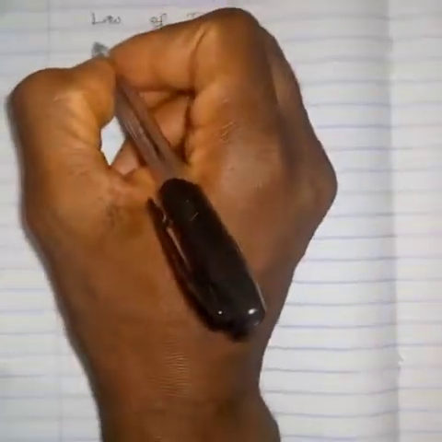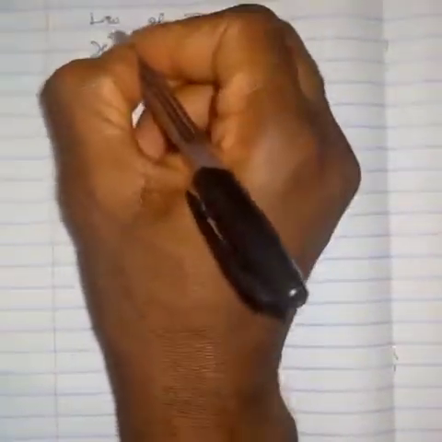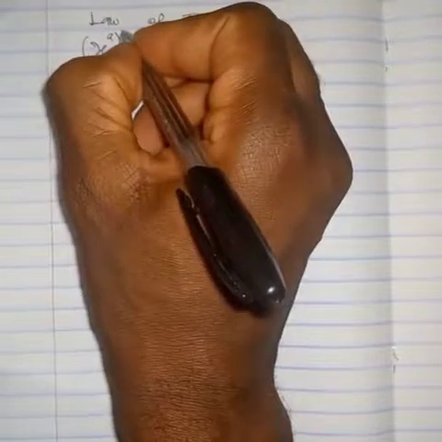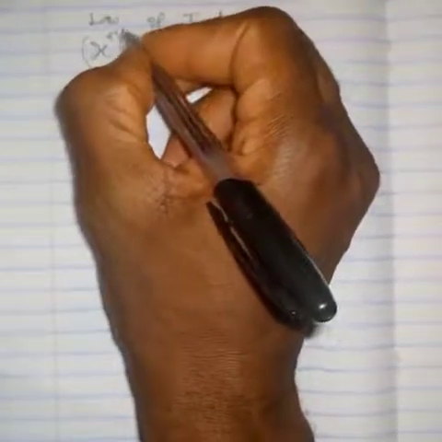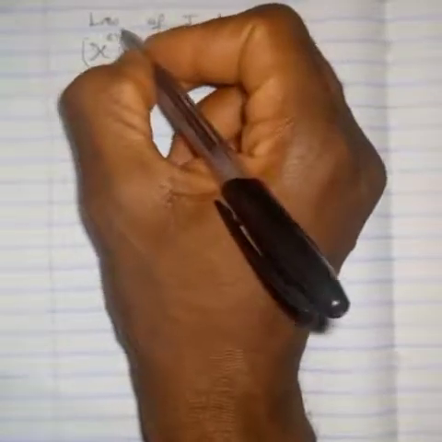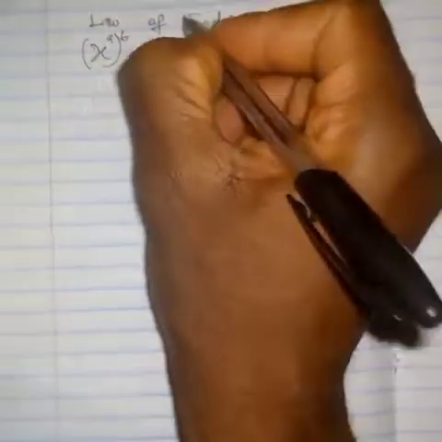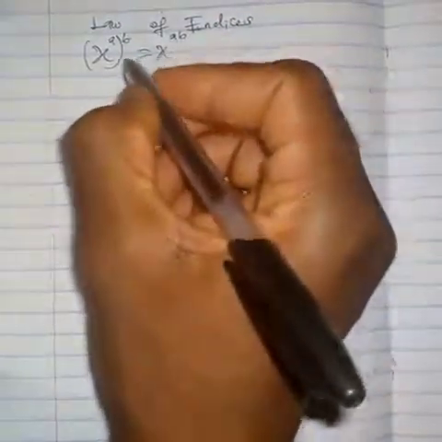So the fifth law of indices says if you have x raised to the power of a in brackets, then you have b, it will mean that you multiply this power, a times b. So you have x raised to the power ab. Now, how important is this law?